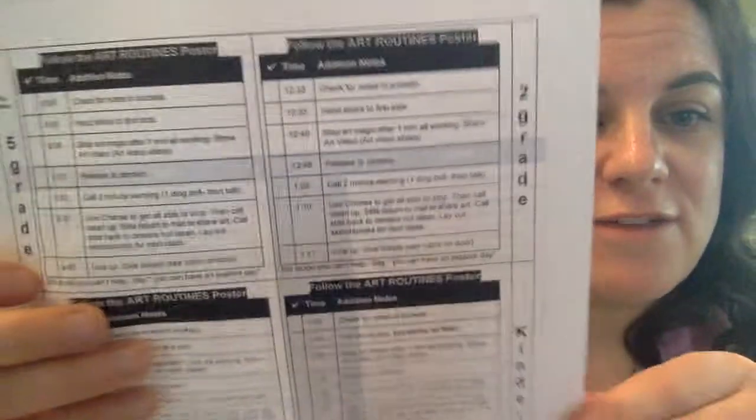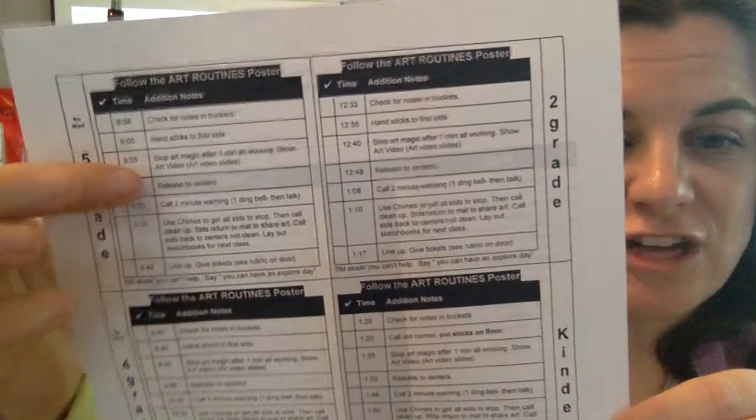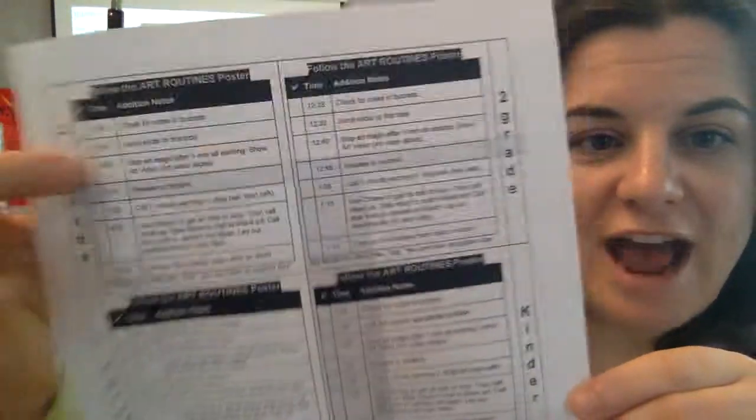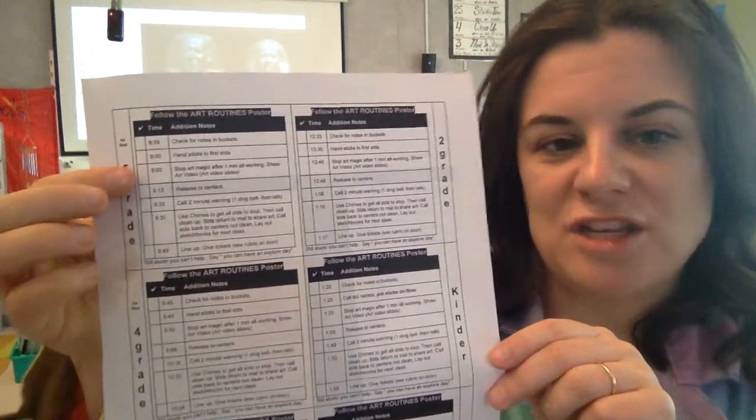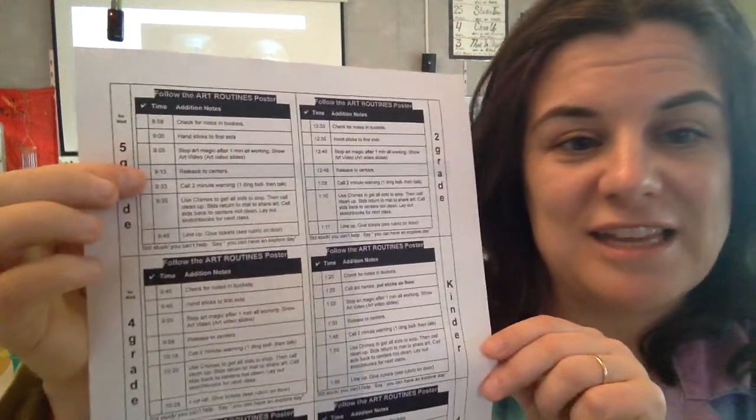Once you have everyone seated and organized, you again are just able to follow along. I even give you times for how long things should last. So we are now ready to move into the video. I'll show you that in a second. So they're now still seated watching the video, and then it's time to release them to your centers. You'll notice that that's about 13 minutes of class. When you release them to their centers, they are using their sketchbook as a guide for what to complete.